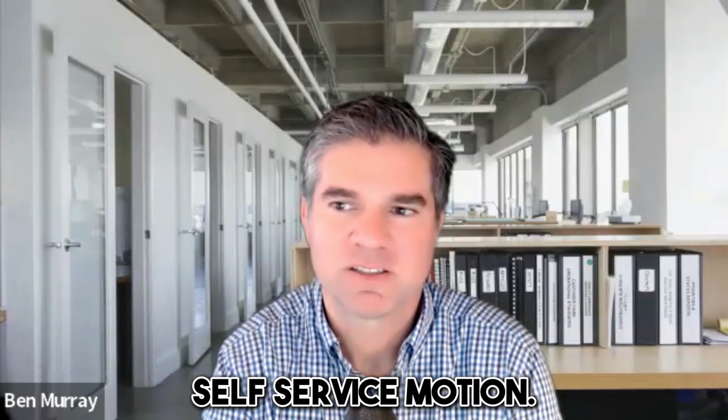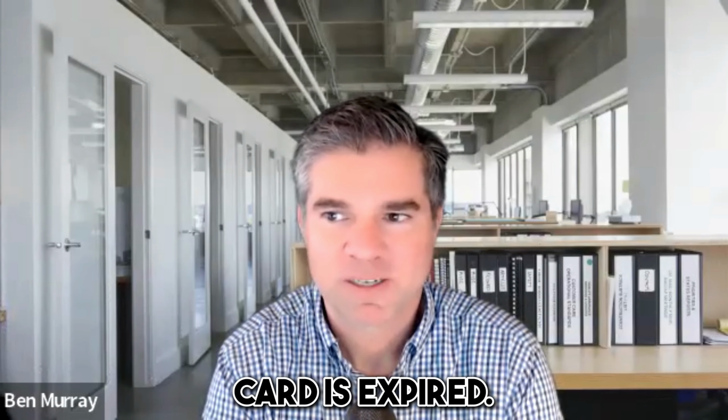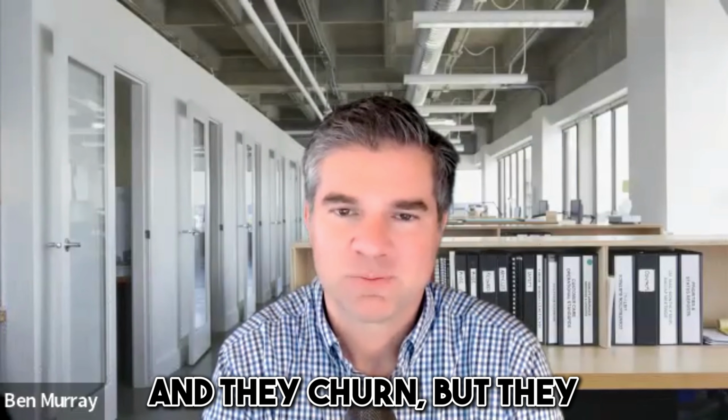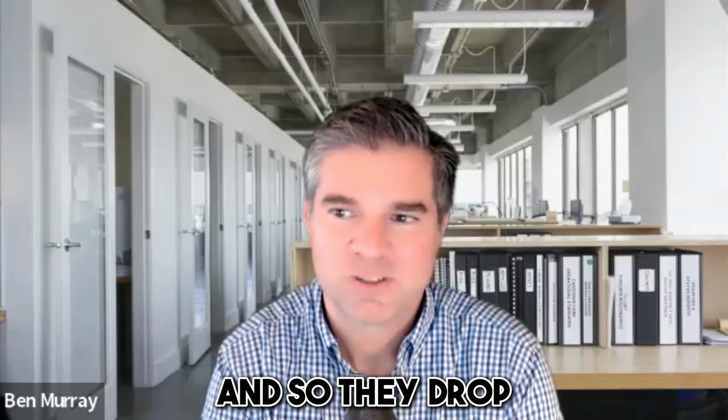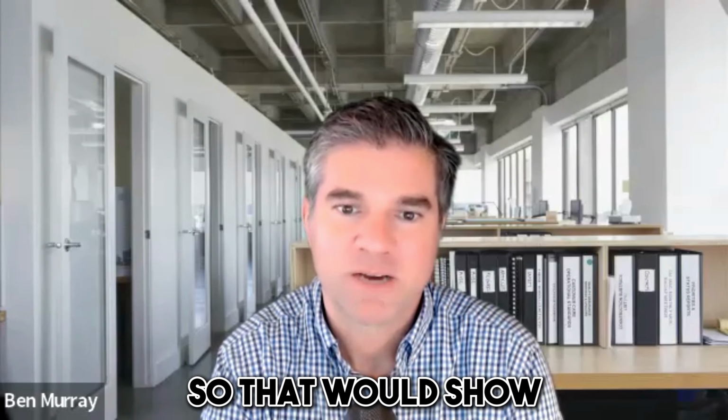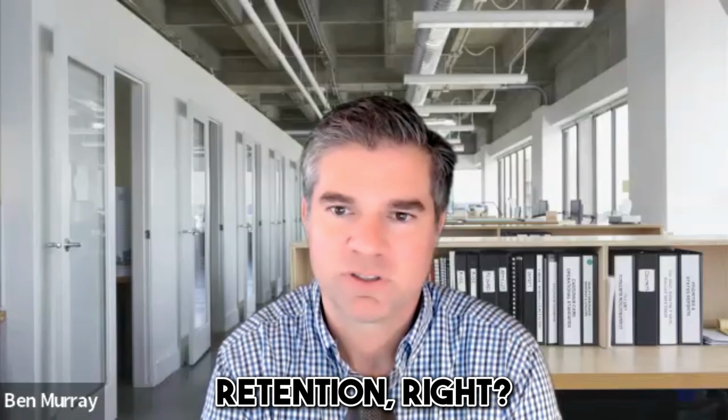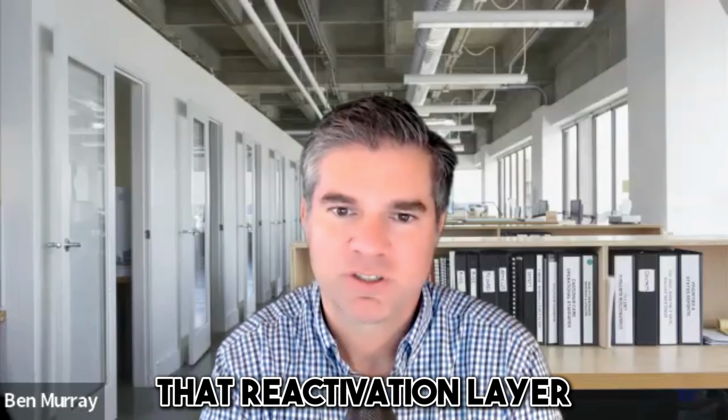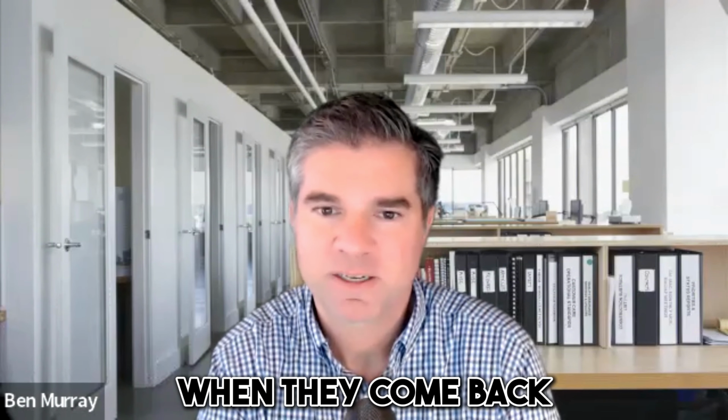very common, say in that self-service motion, swipe the credit card. Maybe that credit card is expired and they churn, but they didn't choose to churn. And so they drop off of our product. So that would show in our gross revenue retention, right? Show in that churn number. But what do we do with that reactivation layer in our MRR waterfall when they come back in?